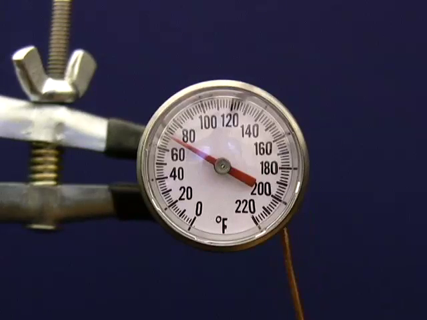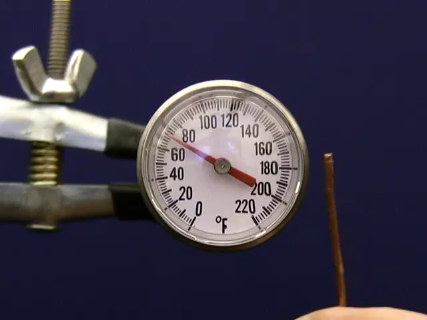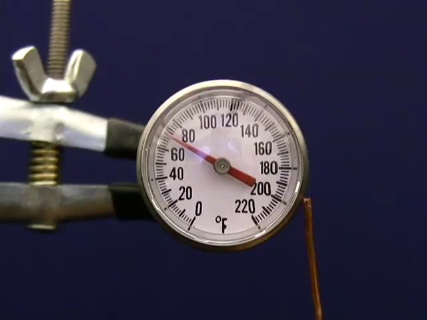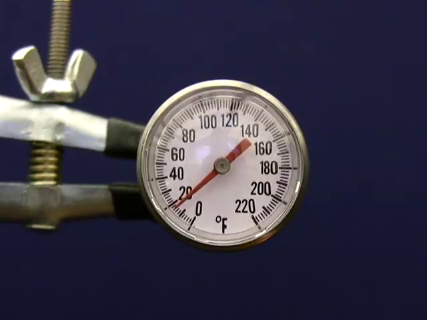Take the temperature every 5 seconds for the first 1 minute, and then every 10 seconds. Okay, let's start. I have heated it, and now when the pointer comes to 220, start your clock and measure the temperature every 5 seconds.